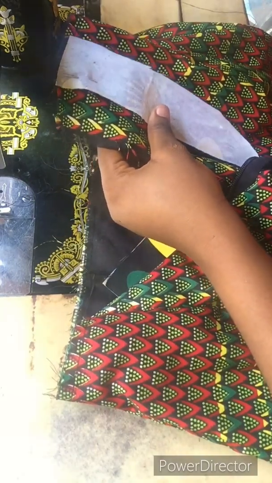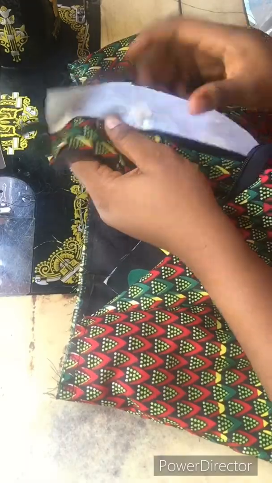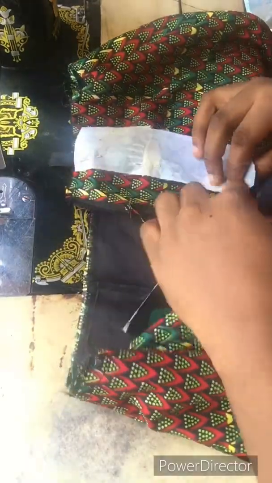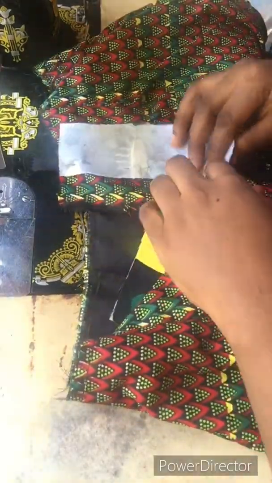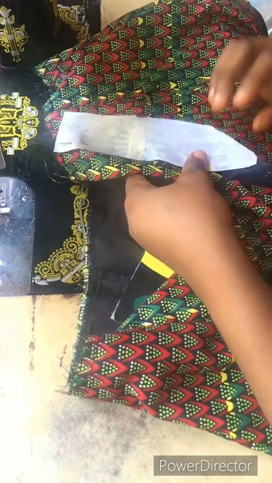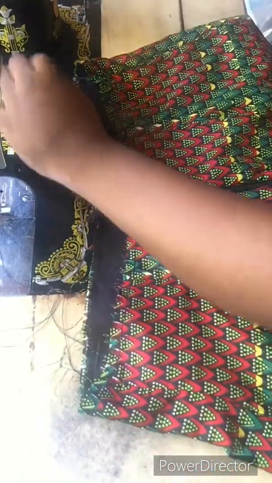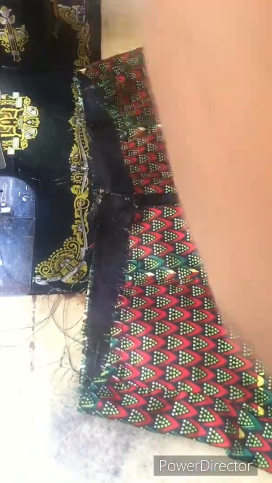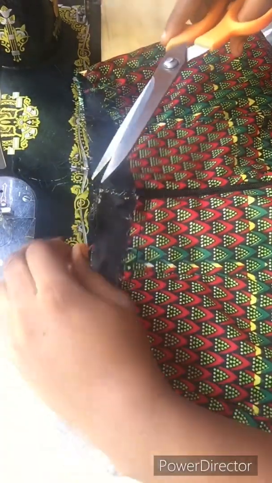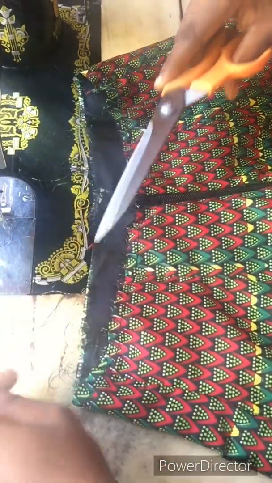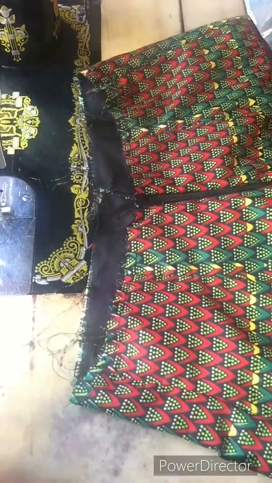So I'm just pinning it down to secure it, and I'll go ahead to stitch this all the way down once I'm done, and I'll come and show you what it looks like. So this is it. I've already joined it, and this is the outcome of it. And I'm just removing all these annoying threads that pop up when sewing.